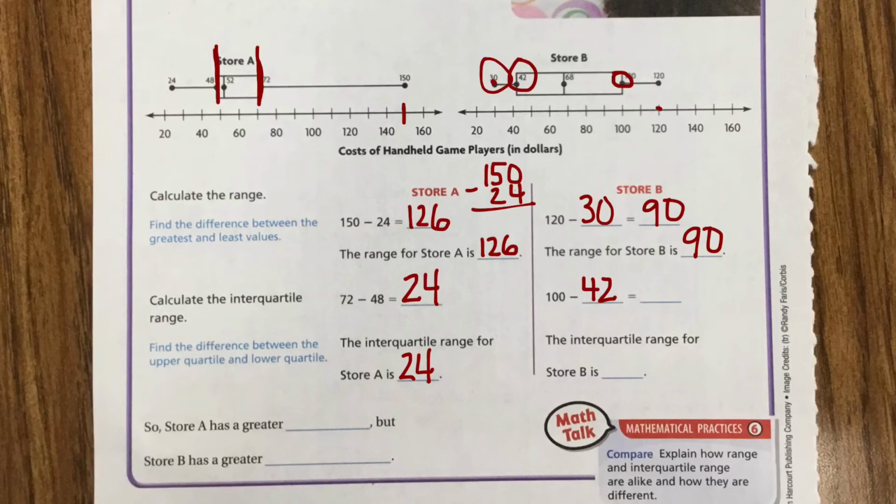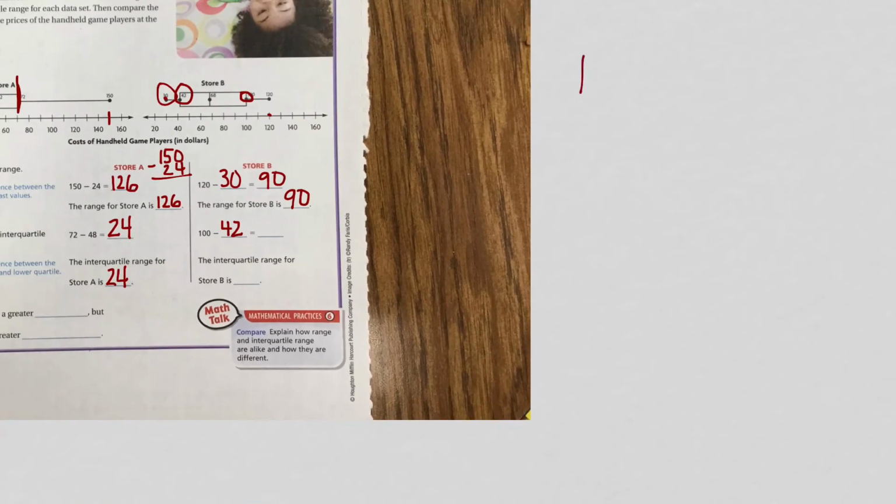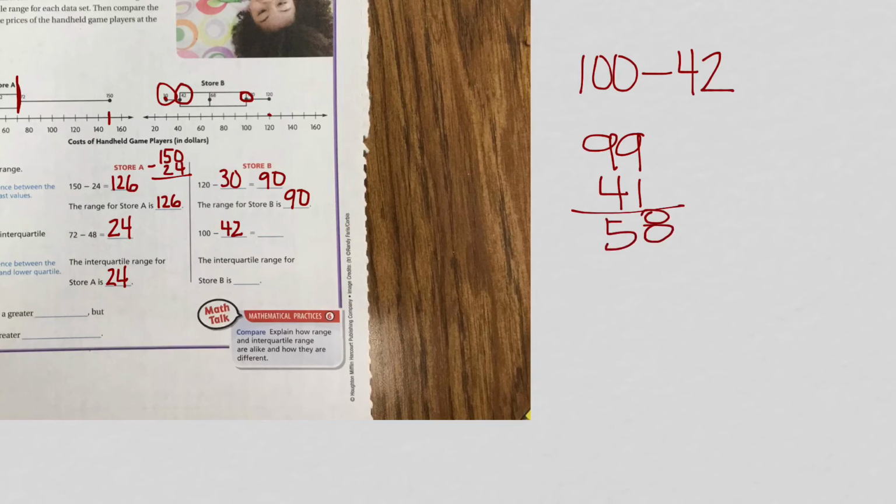Have you guys ever learned this trick? Let me show you a trick. If I had 100 minus 42, if I take one away from each one, so I said 99 minus 41, it makes it way easier so I don't have to borrow and carry, and I still get the same number. What? Did I just blow your mind? Because it's the same amount, right? You take one from that one and one from that one, and it's still the same amount.